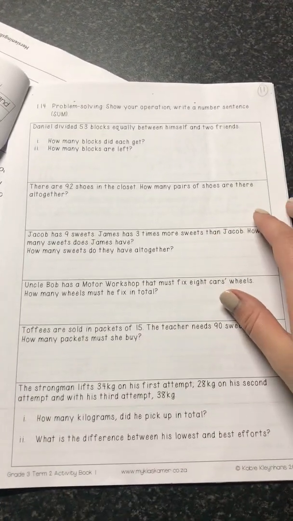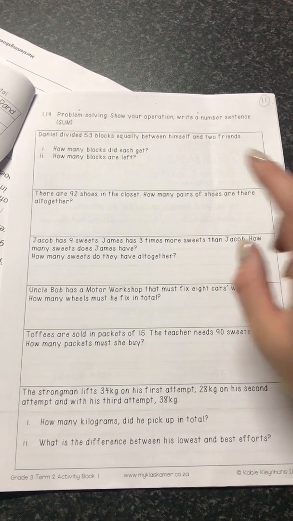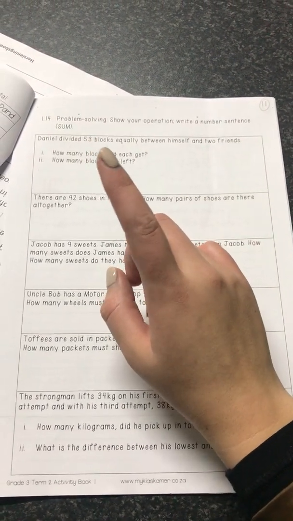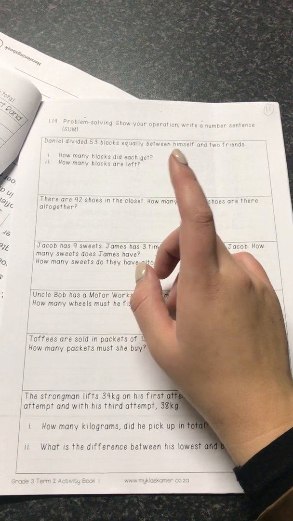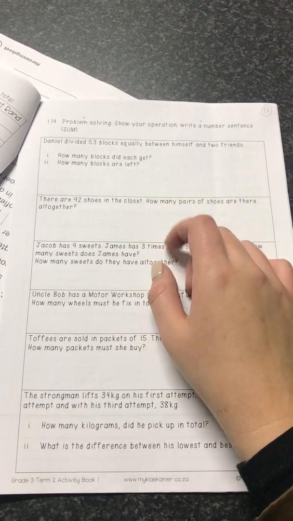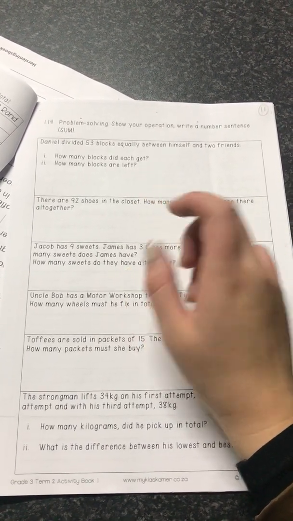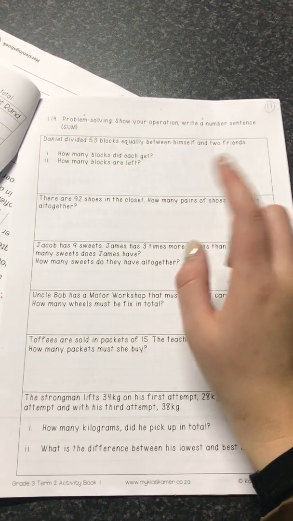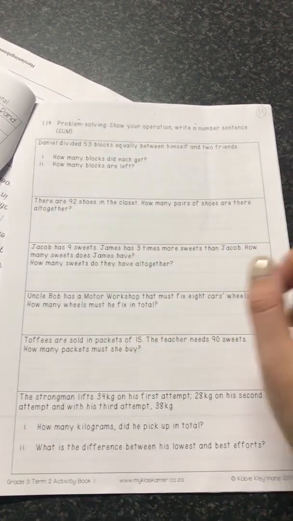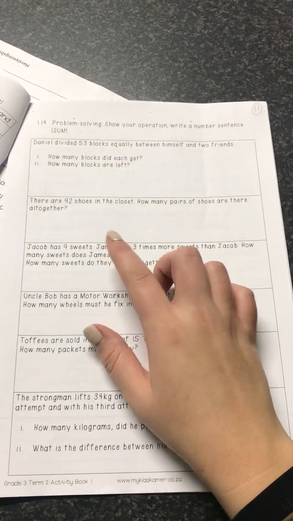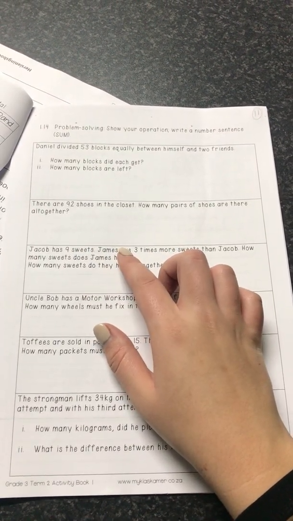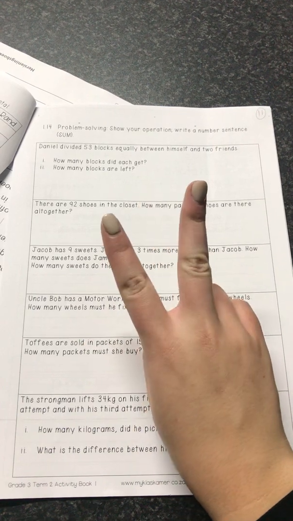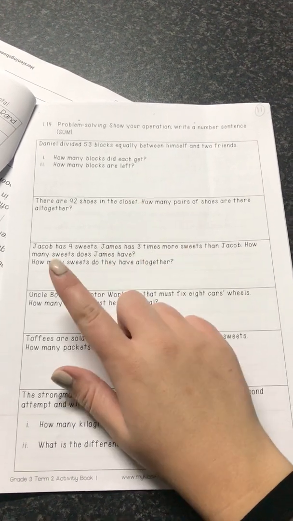Then some story sums, problem solving. Daniel divided 53 blocks equally between himself and 2 friends. How many blocks did each get? And how many blocks are left? So draw the 2 friends and divide them. There are 92 shoes in the closet. How many pairs of shoes are there altogether? Now remember, in a pair there's 2 shoes.